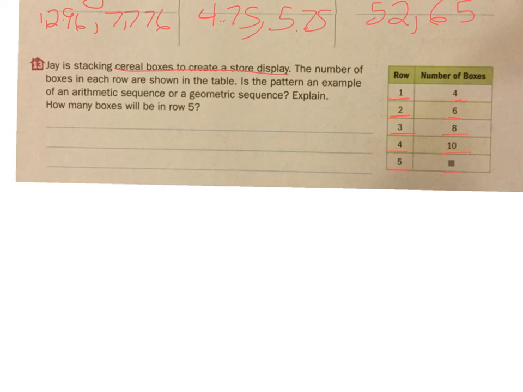Is the pattern an example of an arithmetic sequence or a geometric sequence? Explain. So 4 to 6, is that multiplication or addition? I'm going to say it's adding 2. 4 plus 2 is 6. 6 plus 2 is 8. 8 plus 2 is 10. Okay, so it's adding. I know it is an arithmetic sequence.